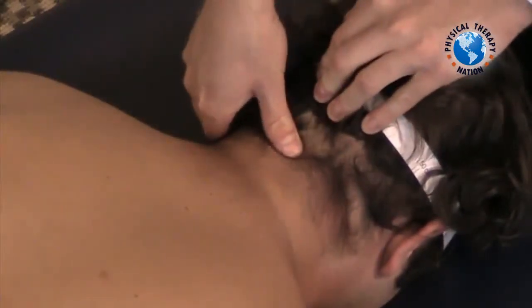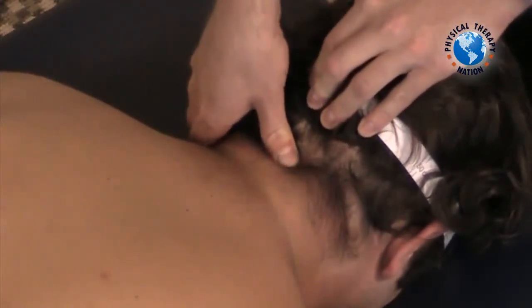To isolate the C2-3 facet, we want to find the C2 spinous process by dropping directly off the inion, right here. We then locate the facet just lateral to that. In this location we have the C2-C3 facet joint. To mobilize, push straight down toward the table. Again, always assessing for the patient's response and for concordant symptoms.